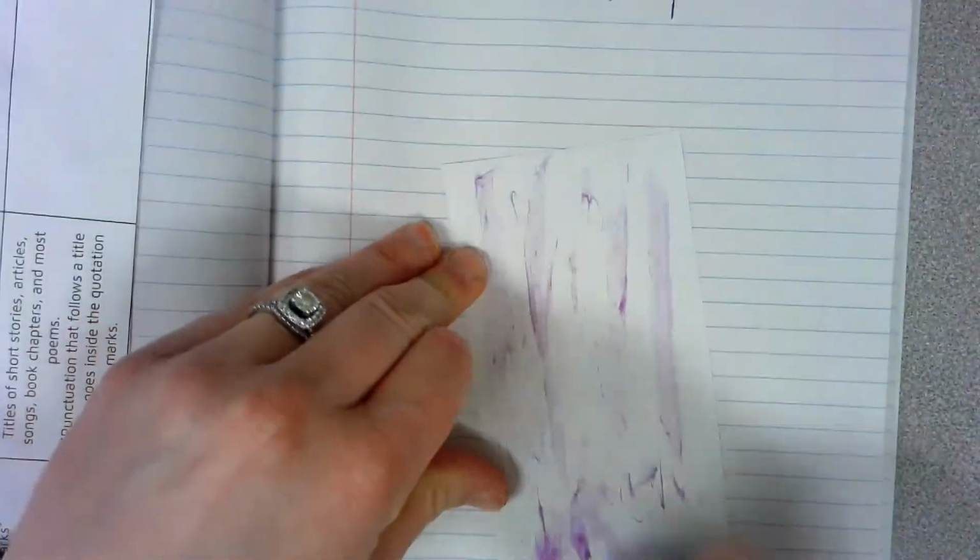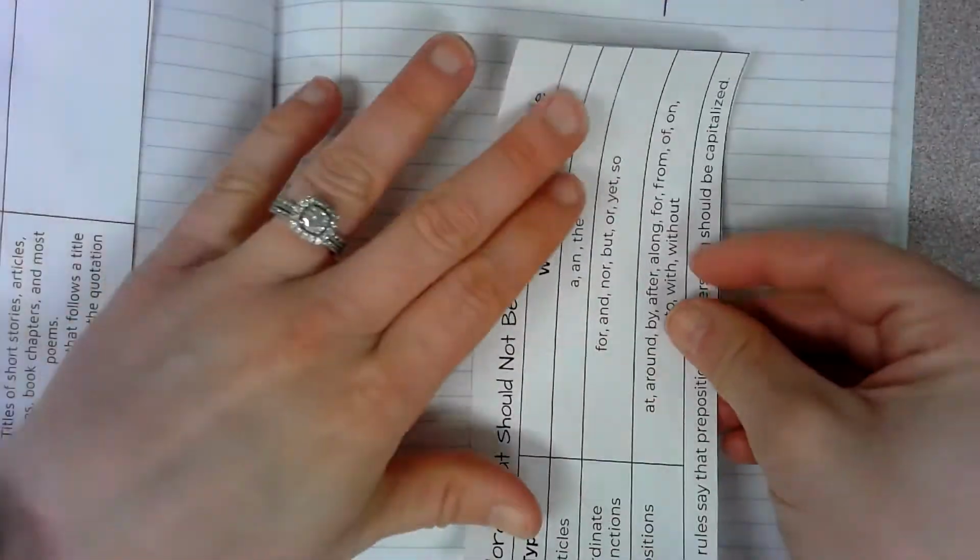And just trim up the little sheet, and then I'm going to glue it vertically also. Guess I probably couldn't fit it horizontally, but that's okay.